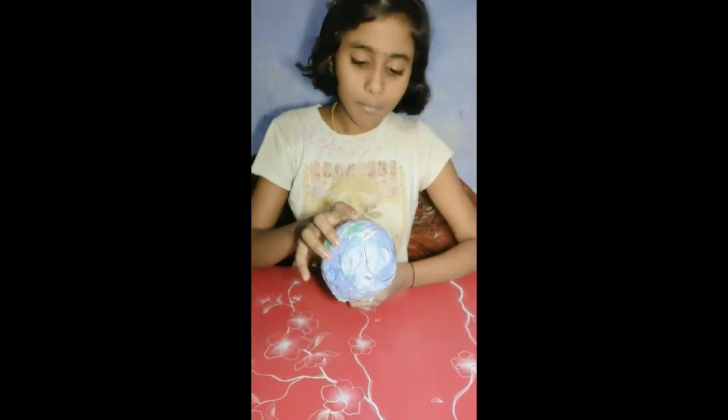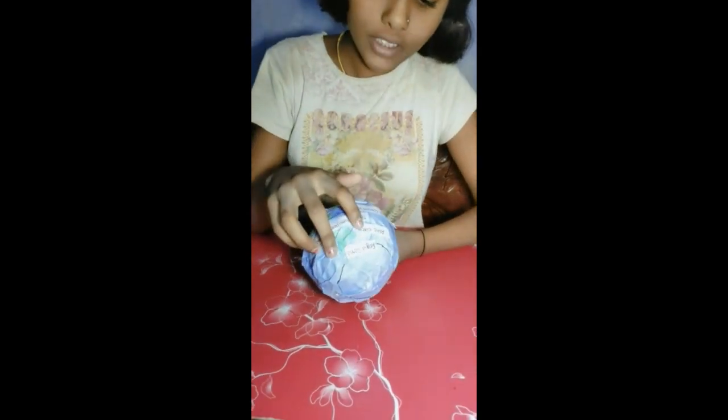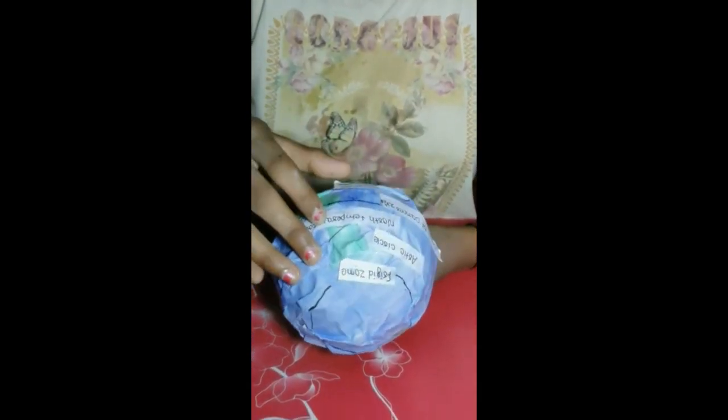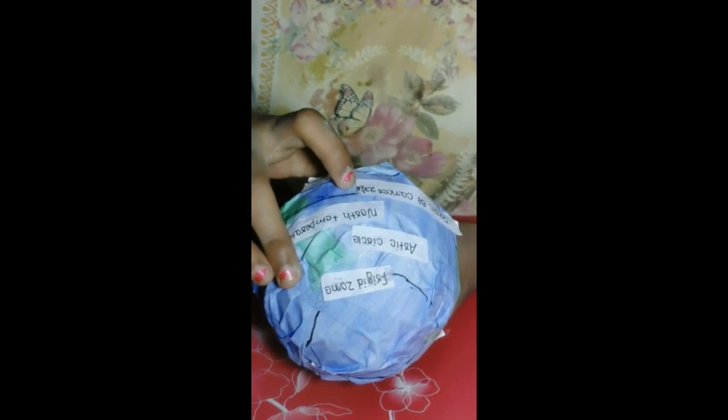Hello friends, today I, Jiya, am here to present the activity on heat zones. It is of three types: temperate zone, frigid zone and torrid zone. See, I have made the frigid zone. Below this is the Arctic Circle. This is the temperate zone. This is the Tropic of Cancer, 23° north. This is the equator. This is the torrid zone. This is the Tropic of Capricorn, 23° south, south temperate zone. This is the Antarctic Circle, 66° south, frigid zone.